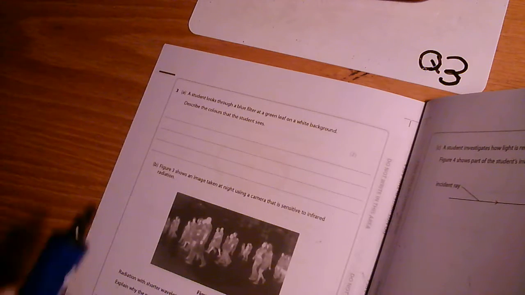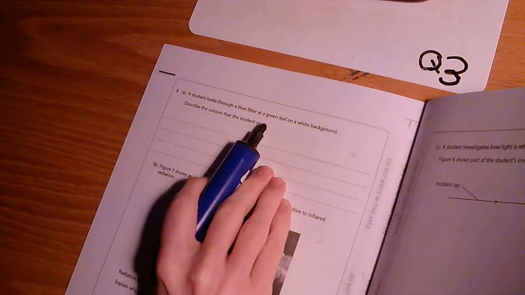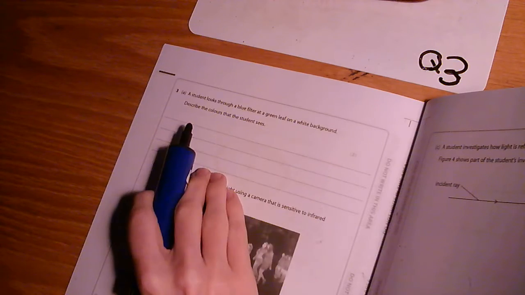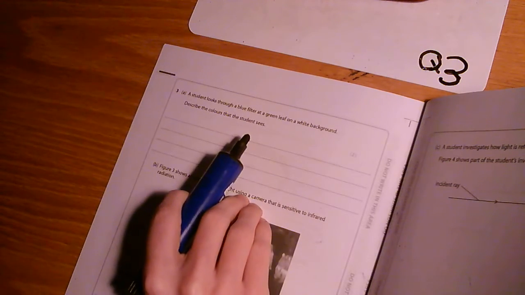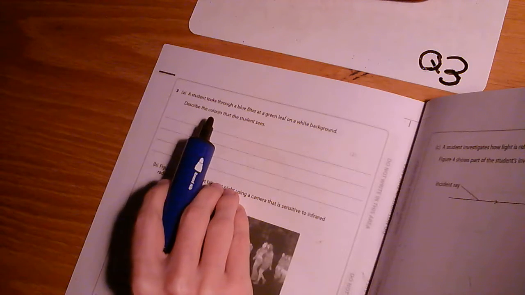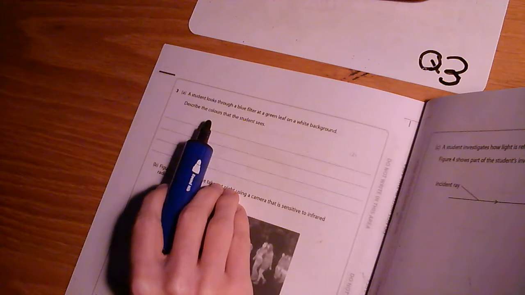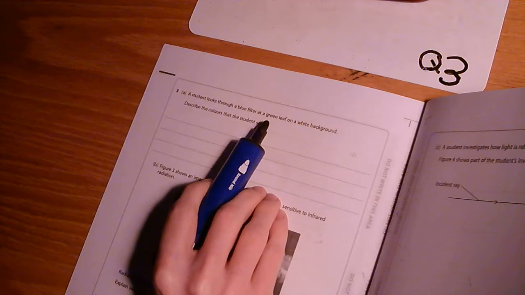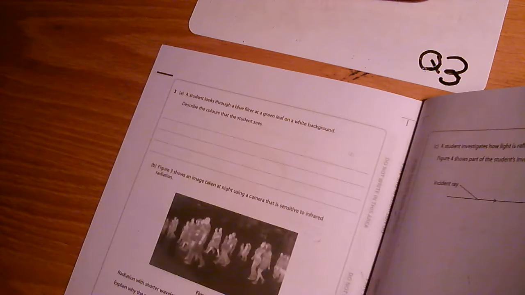Question 3 then. A student looks through a blue filter at a green leaf on a white background. Describe the colours that the student sees. Now do be careful with this because it says colours. You're expected to talk about more than one colour. A reasonable number of students only talked about the leaf. They forgot to talk about the background and what colour that looks like.